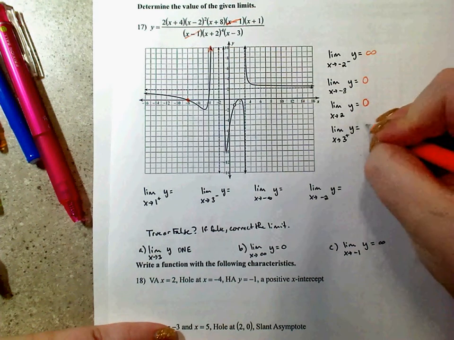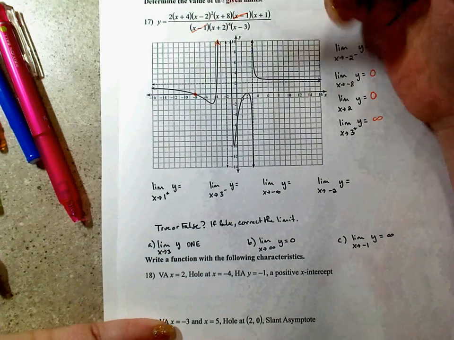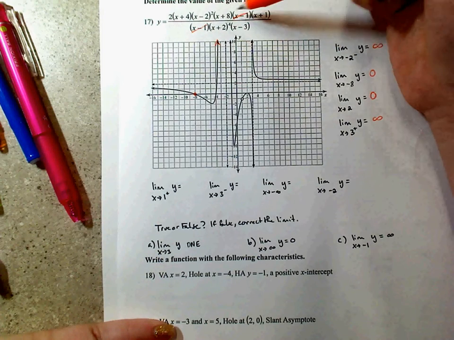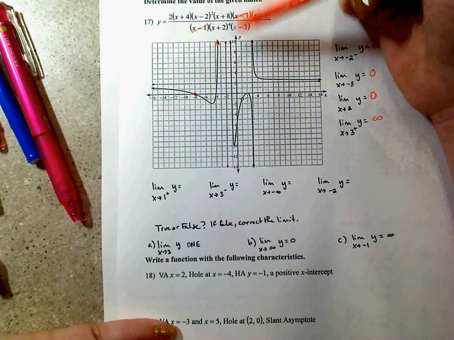All right, 1 from the right. So 1 looks like a hole in the graph, and it is. As far as what it's approaching, it looks like it's approaching negative 1, but I'm going to have to plug it in to find out for sure. So let's plug in 1.